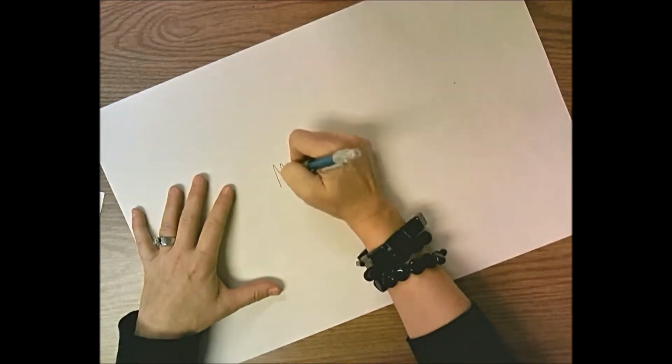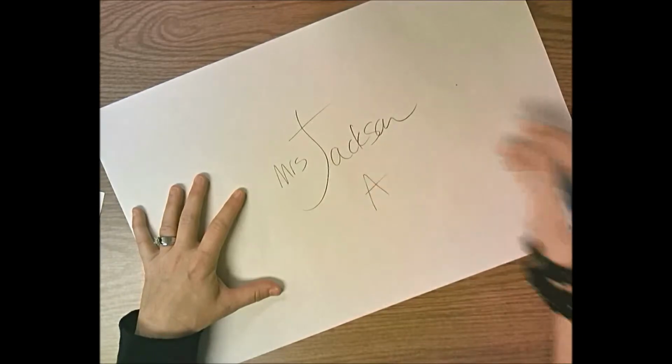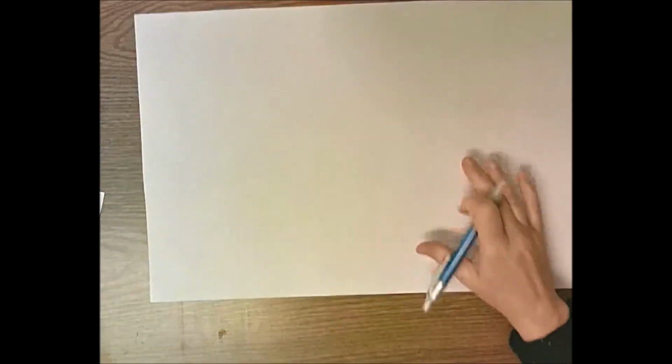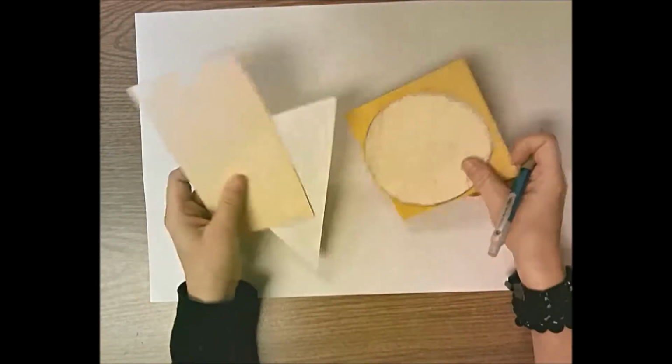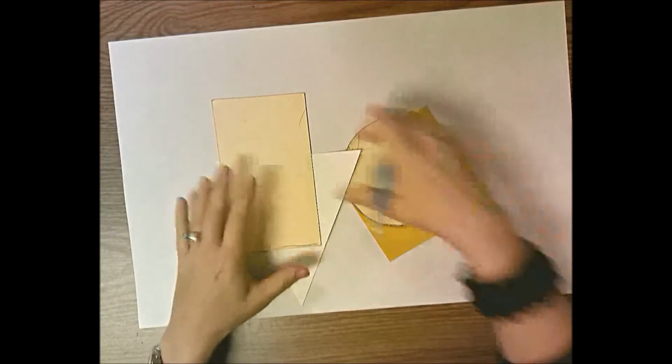So the way that you start this, you're going to start with a big white piece of paper, and you need to write your name and the day you have art. Day A, day B, day C. You're going to flip it over, and then you're going to use the geometric shape patterns to trace on your paper. They're going to overlap. You're going to have some in the back, some in the front.